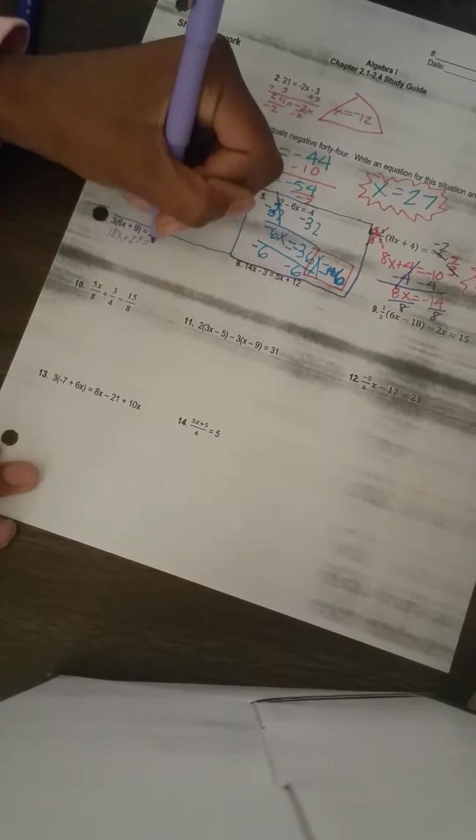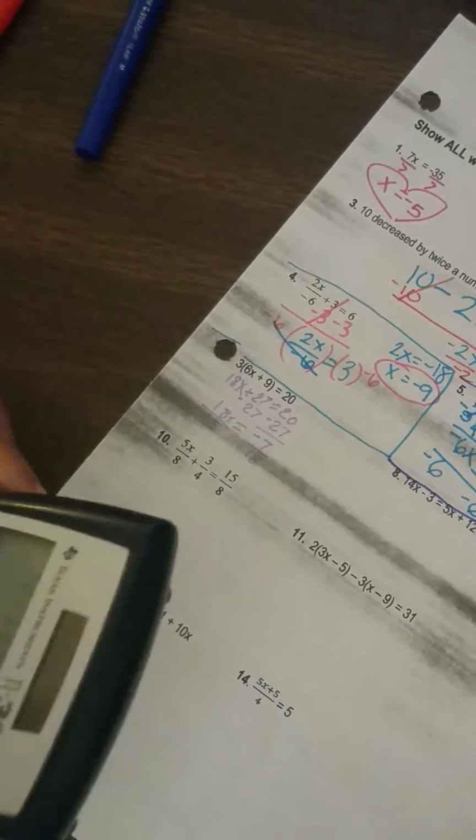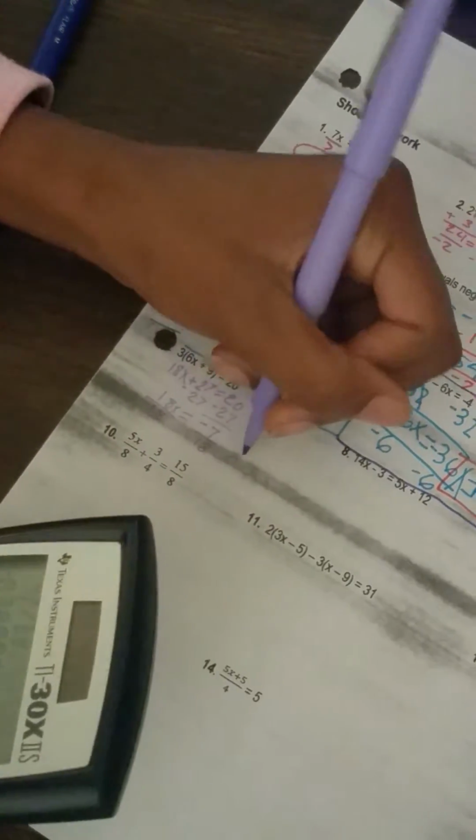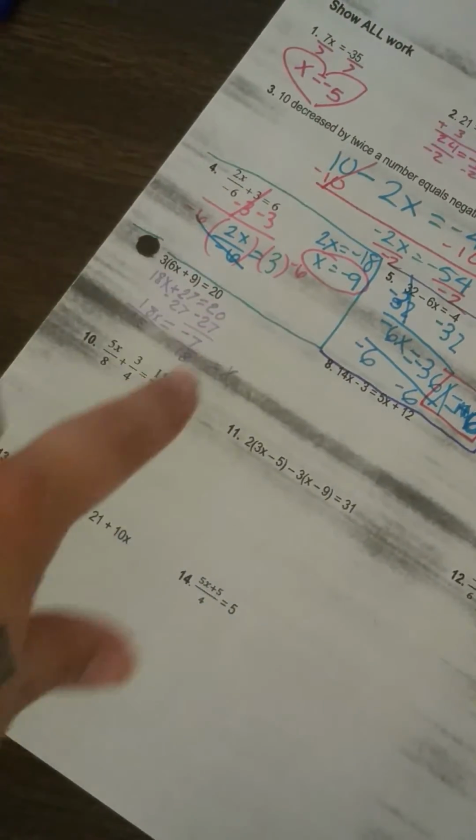Sure about your answer, so use your calculator. I have a feeling I did that wrong. You didn't. You did it right. So leave it as a fraction. Oh, okay. So just write in the white part up there so we can see it. Right there. X equals negative 7/18.